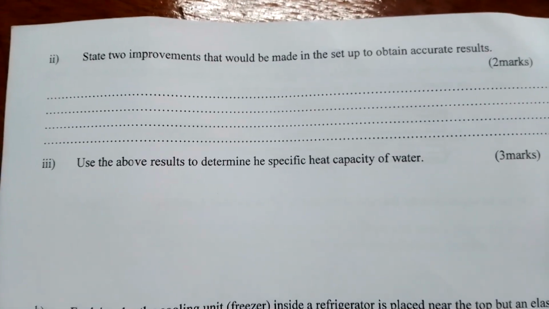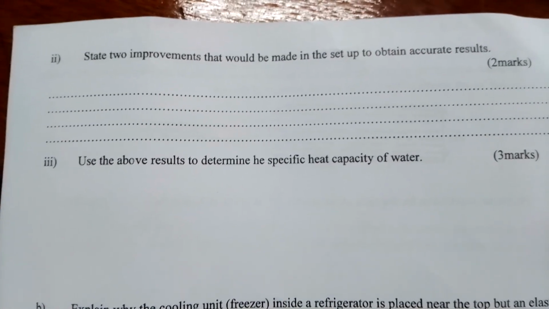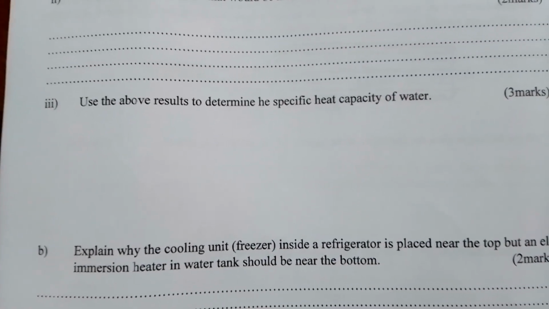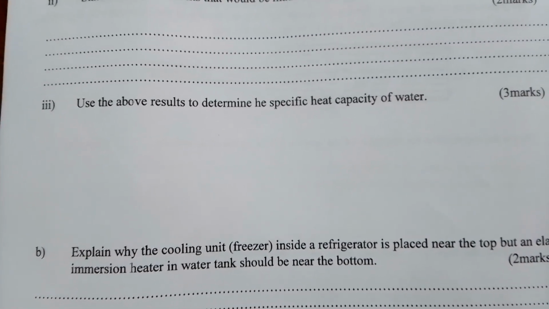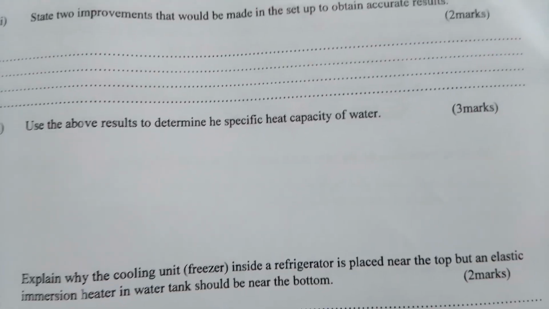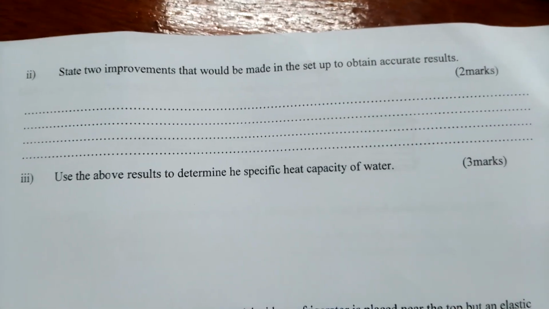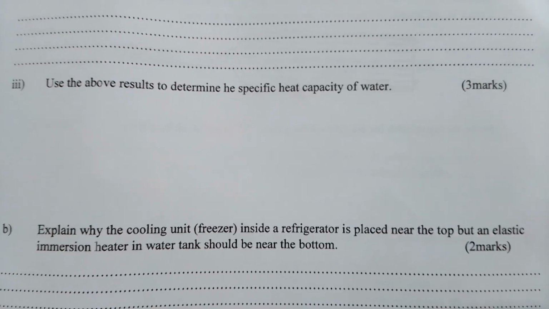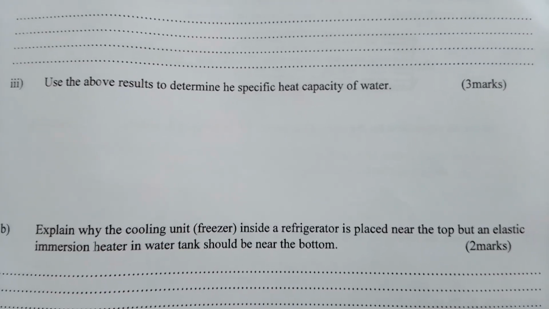State the improvements that will be made on the setup to obtain accurate results, 2 marks. And then we also have: use the above results to determine the specific heat capacity of water, 3 marks.